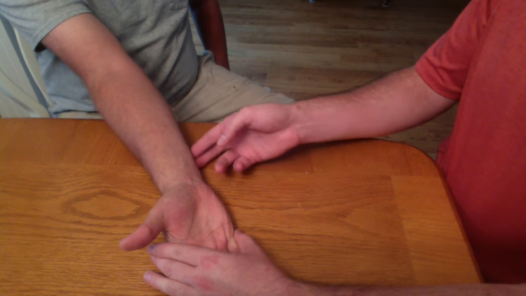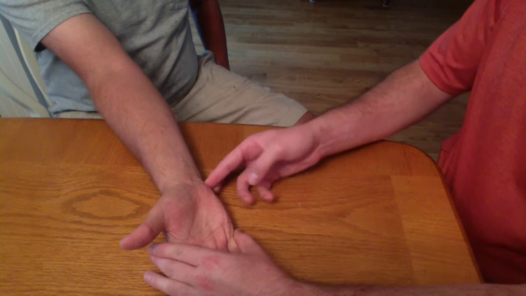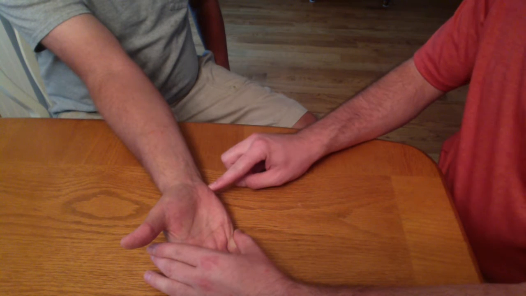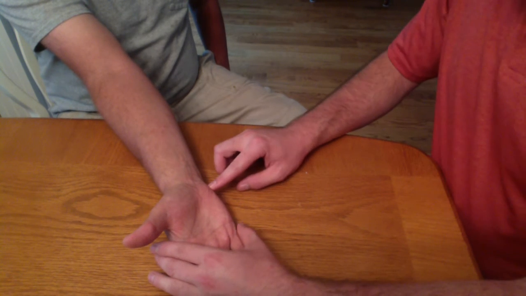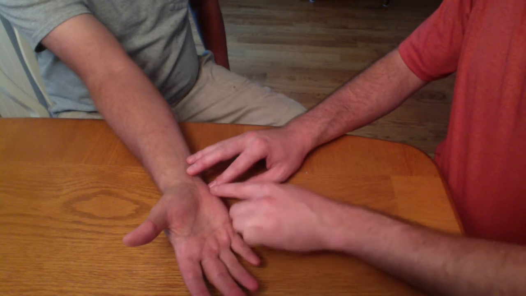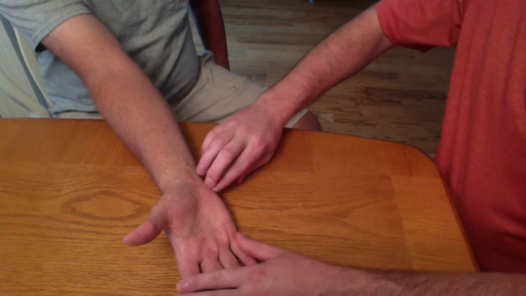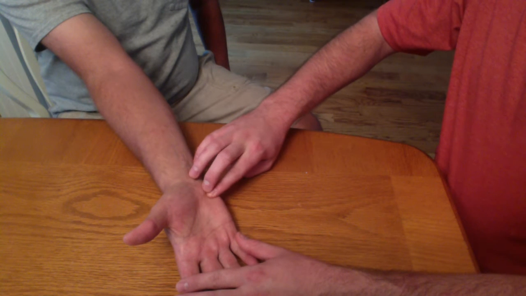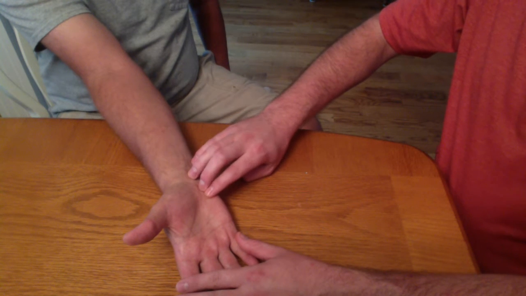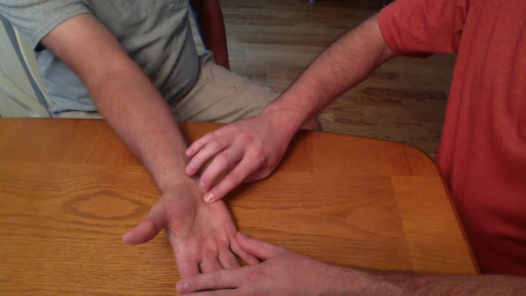And then just distal to the styloid process of the ulna, the next bony prominence is the pisiform bone. And if I have an imaginary line from the pisiform bone to the second MCP joint, I can go about a half inch, and I can find a bony prominence right here, which is the hook of the hamate.